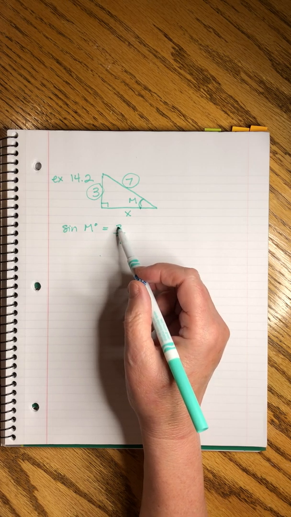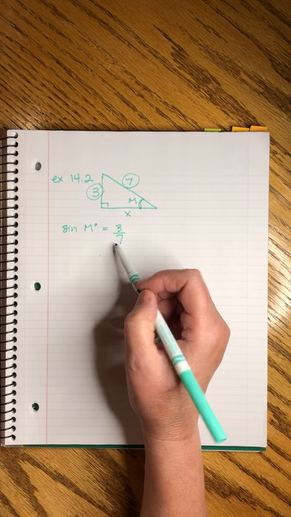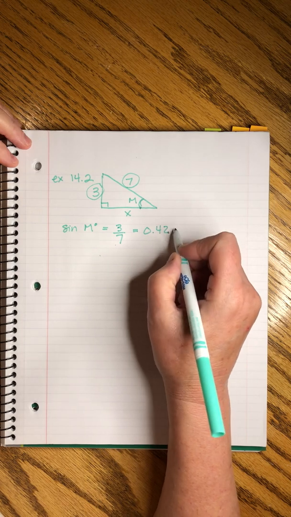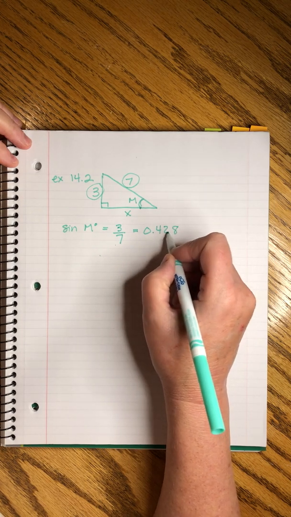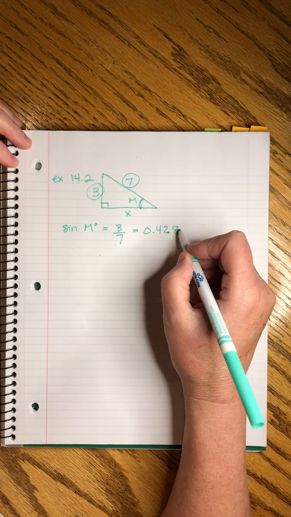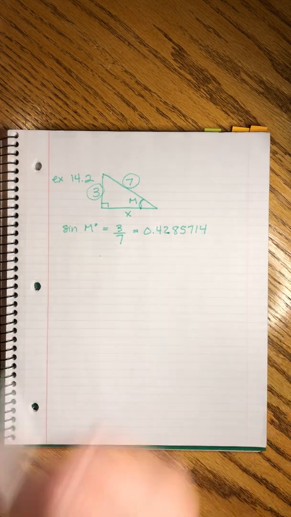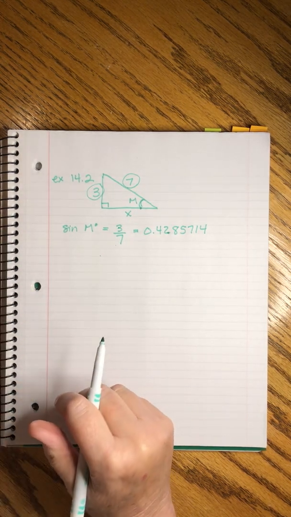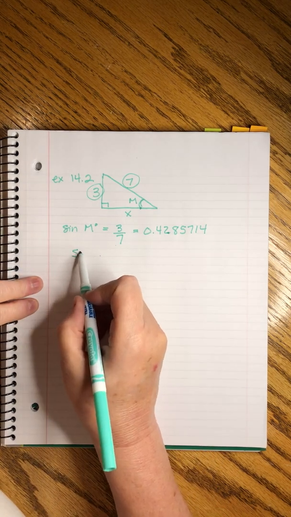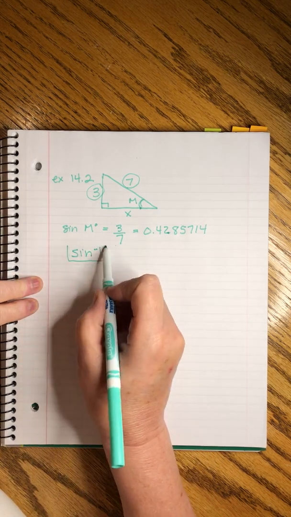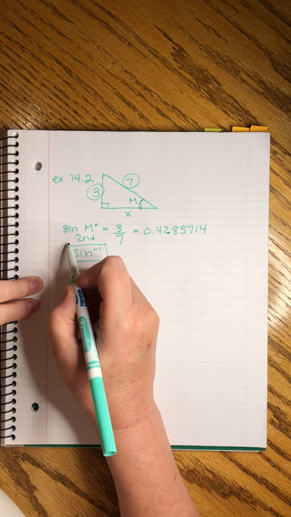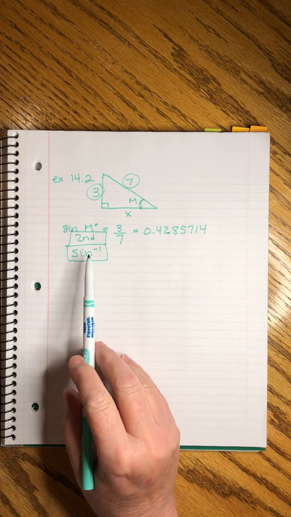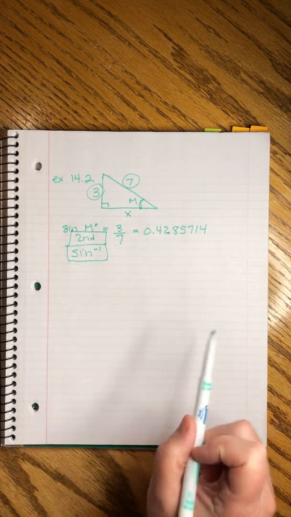But if we take 3 and divide it by 7, then we get 0.42. I'll just give you all the digits. 4285714. That's what John tells us, all right? You can do that division and find it easily. Now we can use what's called the inverse sine. And it's this button. Usually you have to hit second to get to that second set of function keys, and then you'll find this one. What that does is that's when we know the decimals and we want the degrees.